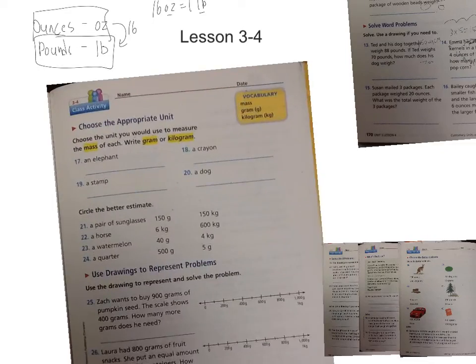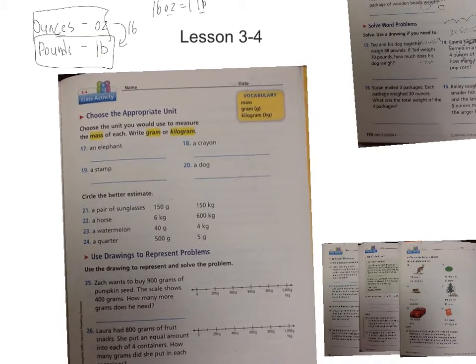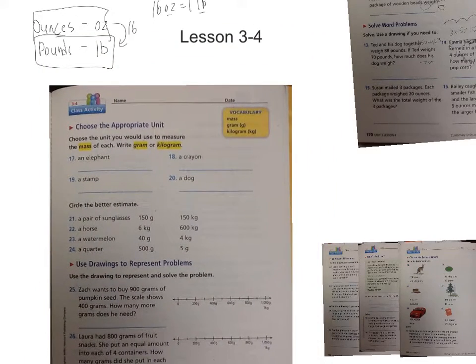Next up, we talk about grams and kilograms. When we're talking about grams and kilograms, hopefully most of you know, or can guess, that there are 1,000 kilograms into 1 gram.